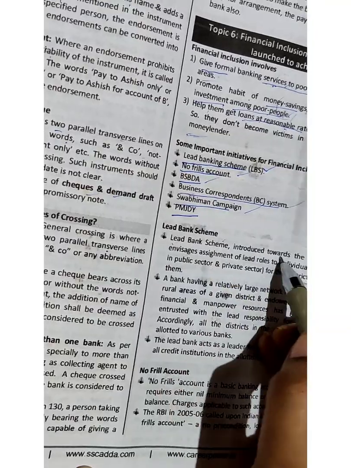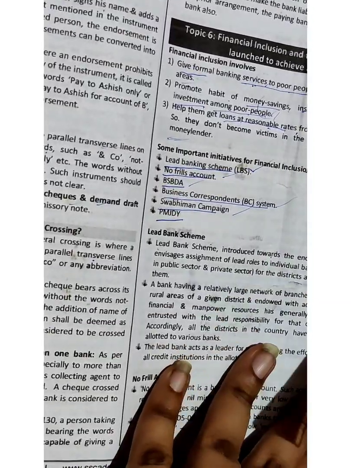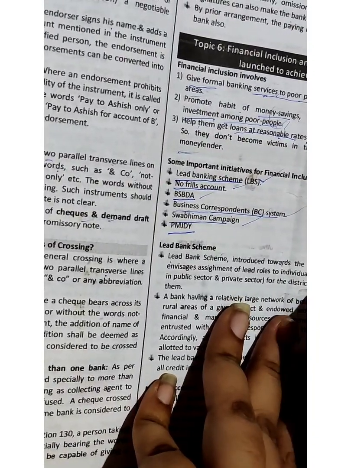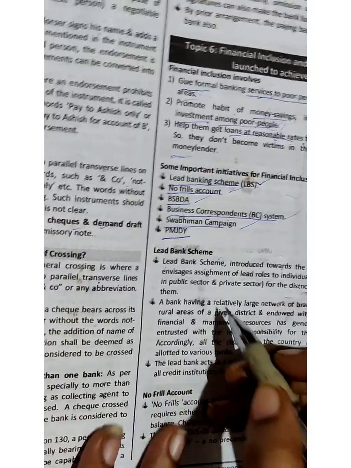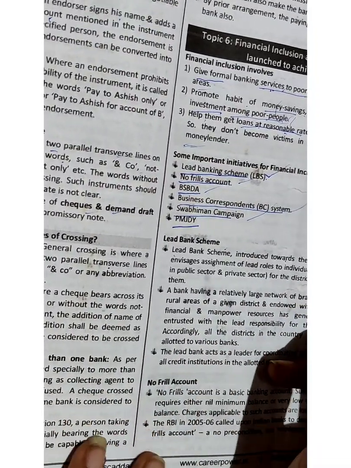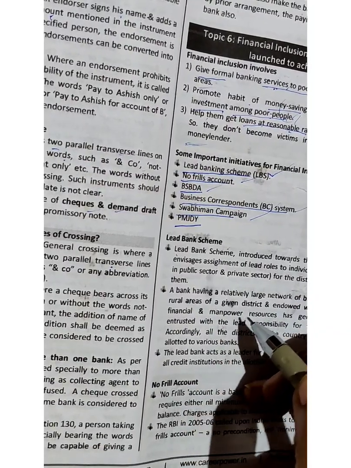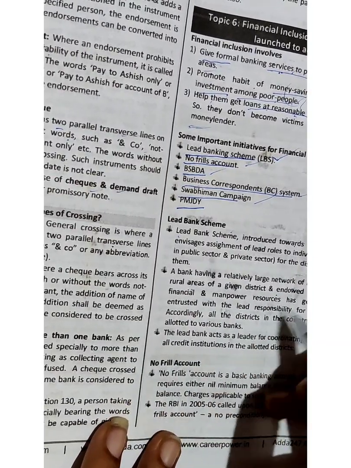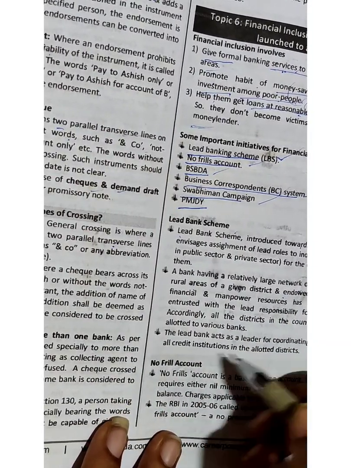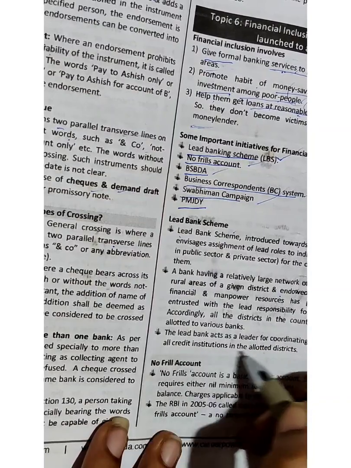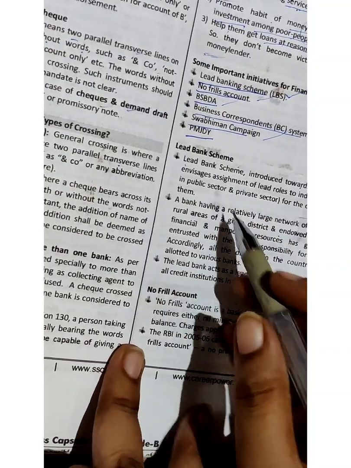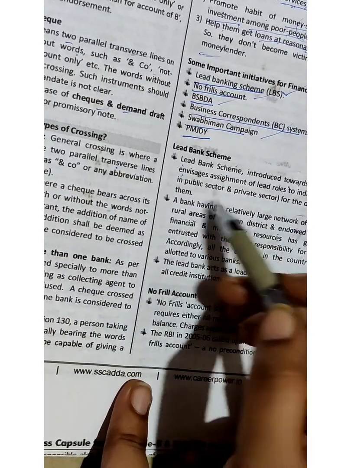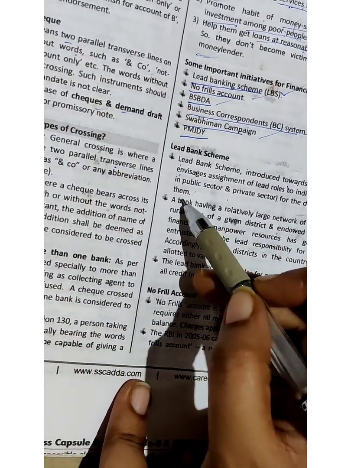The lead bank system was introduced towards the end of the year 1969, and envisages assignment of lead roles to individual banks. A bank with a relatively large network of branches in rural areas of a given district is entrusted with the lead responsibility accordingly. The lead bank is the leader for coordinating the efforts of all credit institutions in the allotted districts. So this is the lead bank scheme, envisaged in 1969, assigning lead roles to individual banks in public and private sectors in the districts allotted to them.